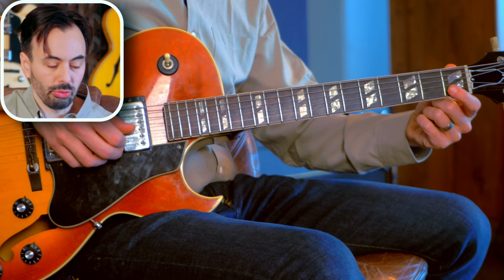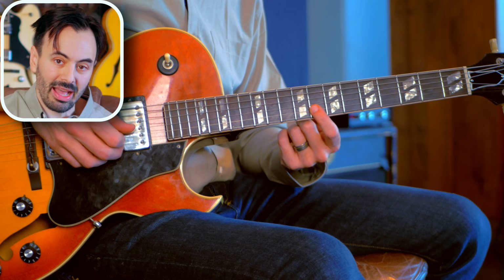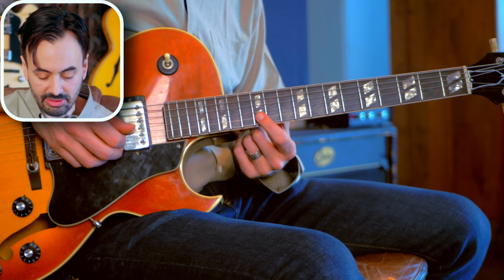If you don't understand intervals, that's something you're going to have to study. Here's a crash course. 1, flat 2, 2, flat 3, 3, 4, sharp 4, 5, sharp 5, 6, flat 7, 7, 1. Now, tonal analysis of melody is super useful when you're composing. When you're improvising, you tend to think more modally. Let's see what a modal analysis of the melody would be.